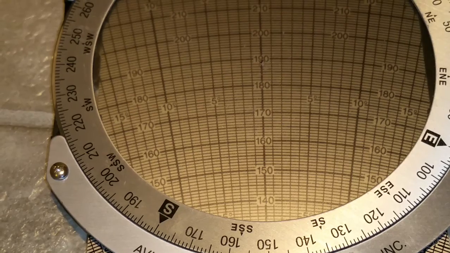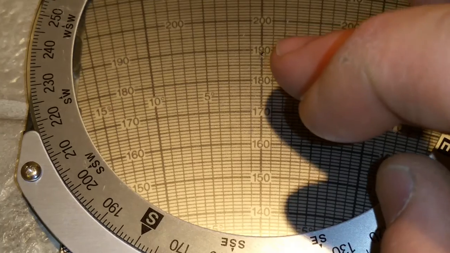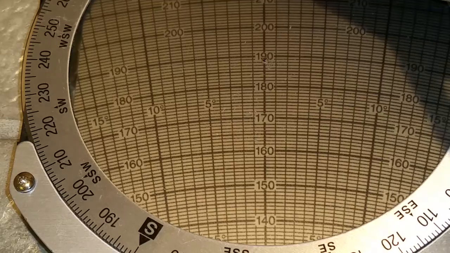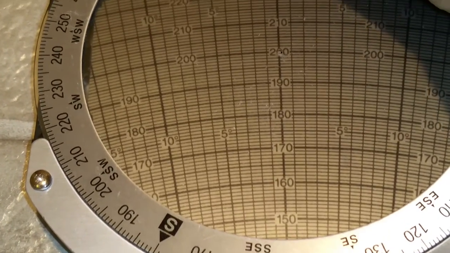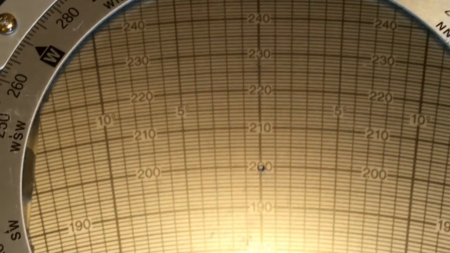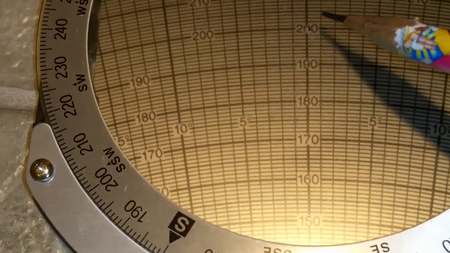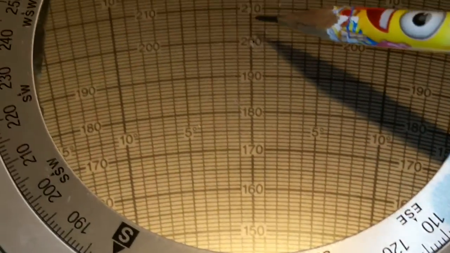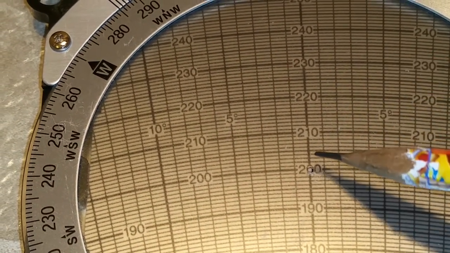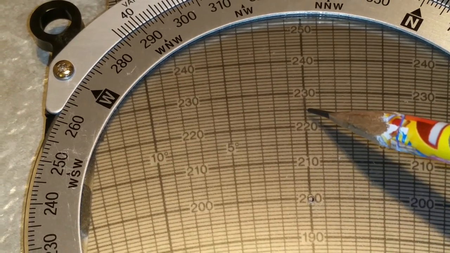So now let's pick this number 200 because it's a round number. So I see the center point right on 200, and I will not draw a line, but I will make a mark with the wind strength, which is 27. So I have 10, 20, and 5, 7.